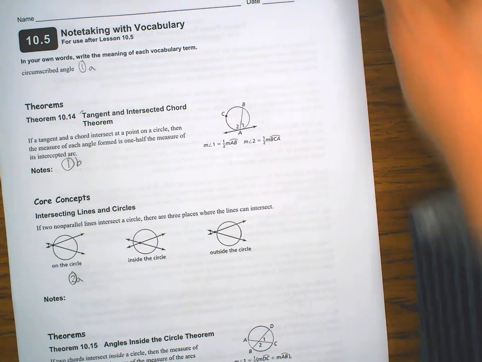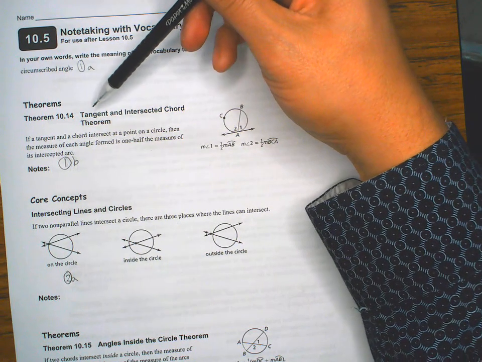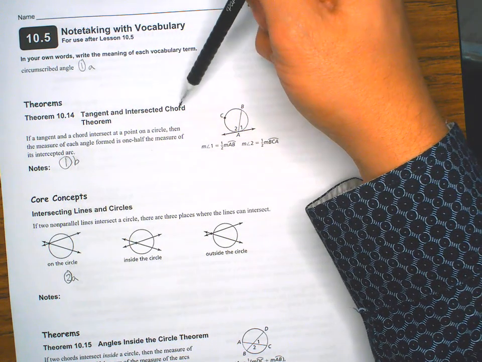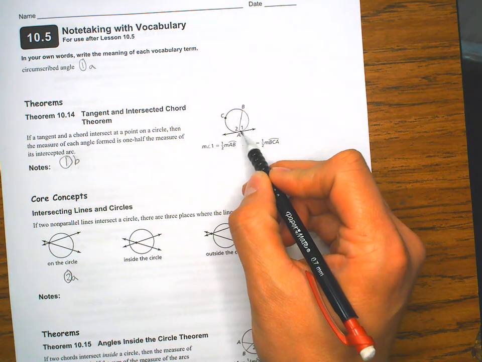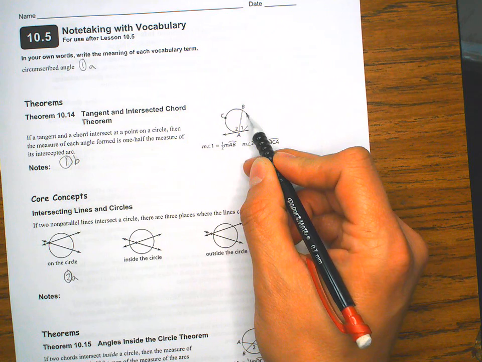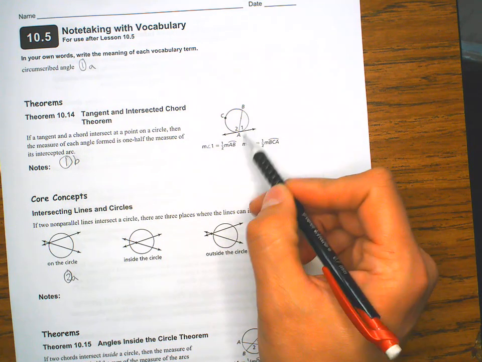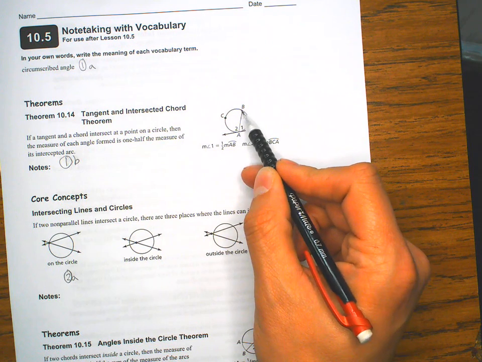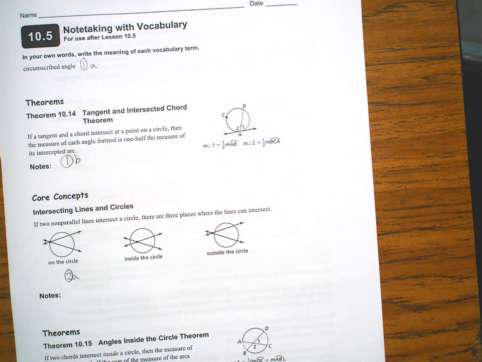Now on page 300, let's talk a little bit about what these theorems actually are. The first theorem is the tangent and intersected chord theorem, which states that the measure of angle 1 here is going to be half the measure of this arc right here. Similarly, the measure of angle 2 is going to be half the measure of this arc right here. Now, on page 298, we're going to look at why this is true.